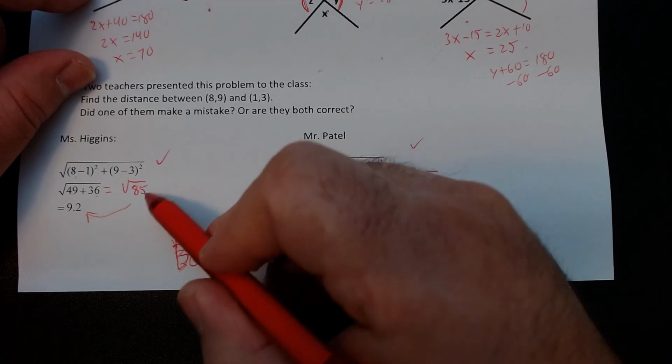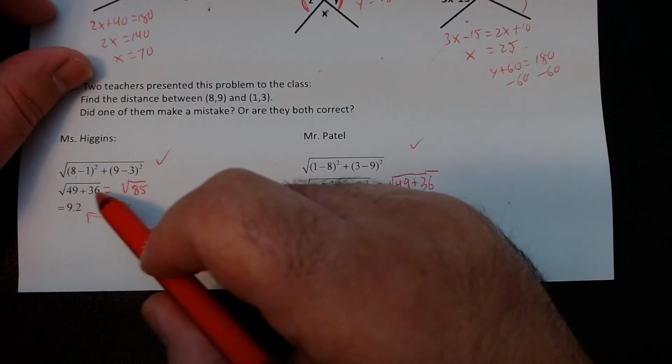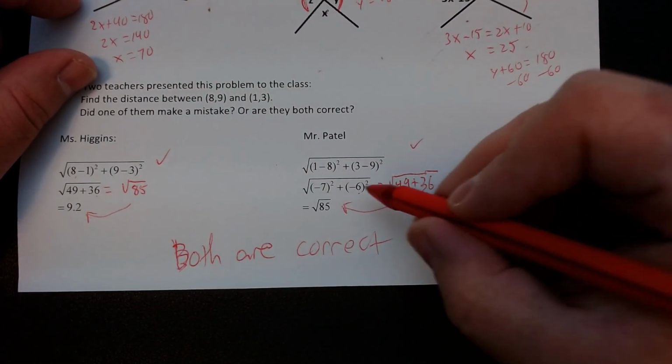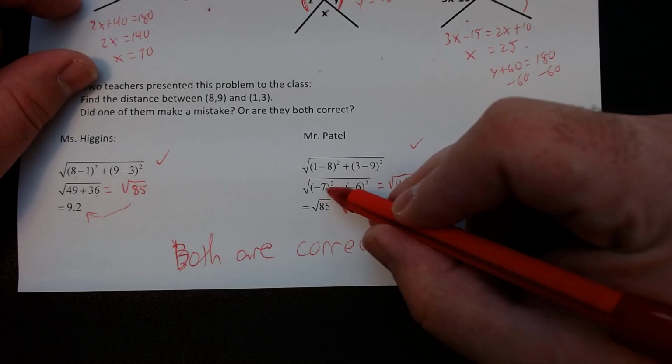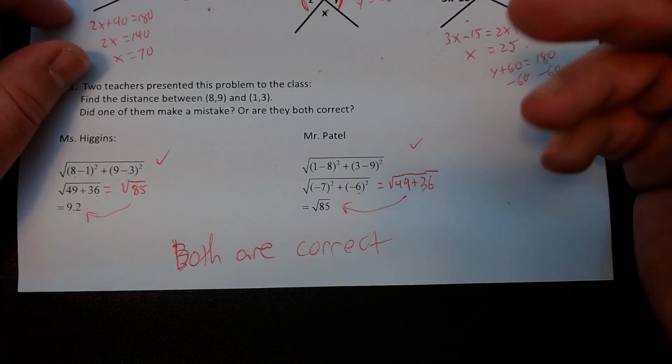But notice I had to do a little bit more work because Ms. Higgins didn't really show where she combined those two, where she added them together, and Mr. Patel didn't show where he squared the negative 7 and the negative 6. So by showing this work, it shows that you actually analyzed it.